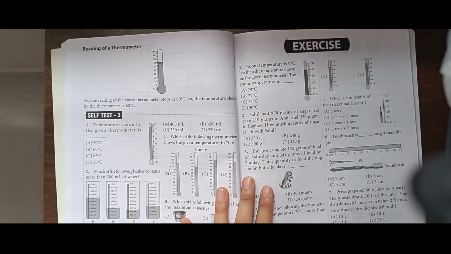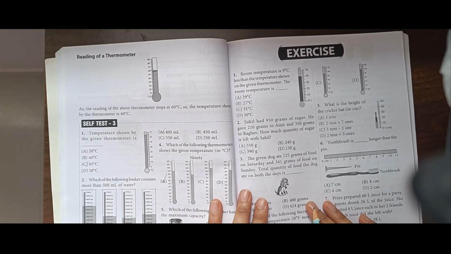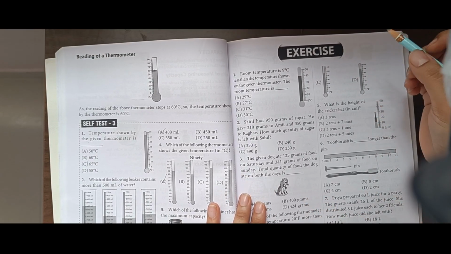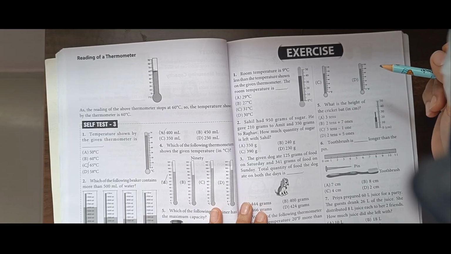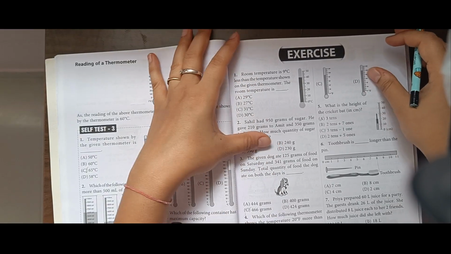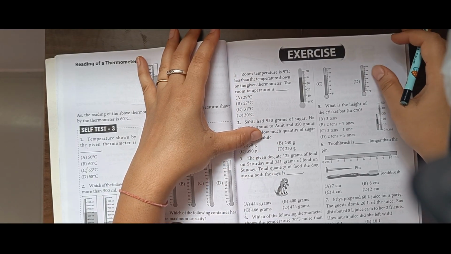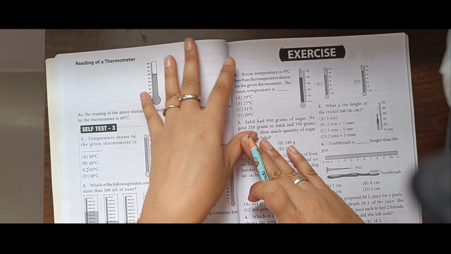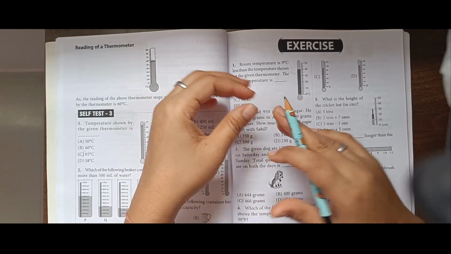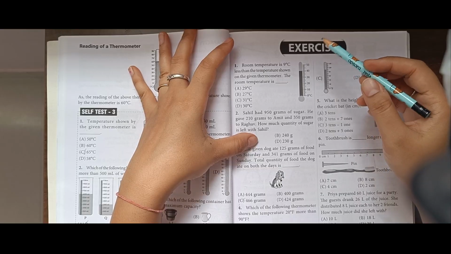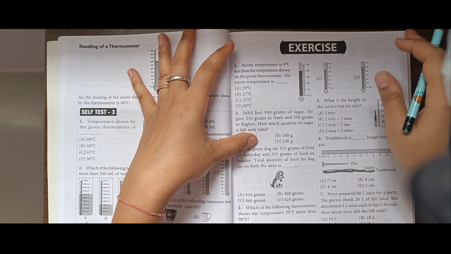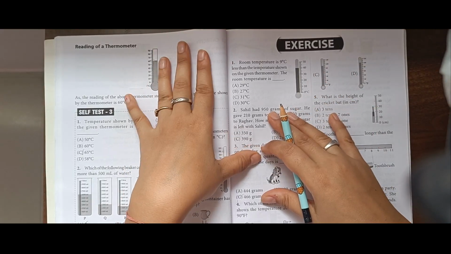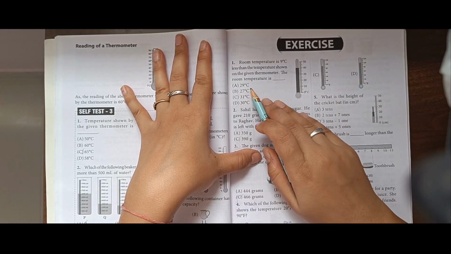Today we will solve the questions exercise for capacity, weight, temperature, and length. Go through the last two videos and learn about that, and then solve these questions. Today I will give you the tricks and let you know how to solve the questions. Let's start with the first question.